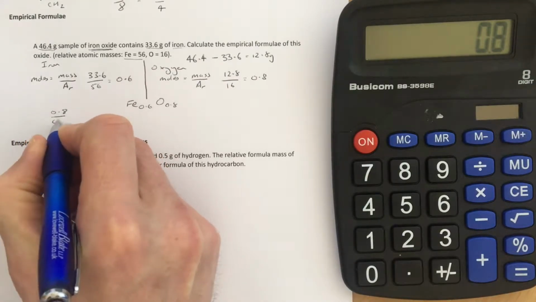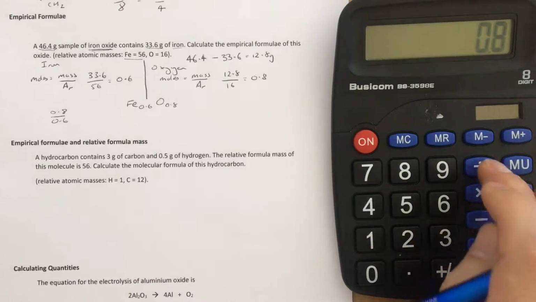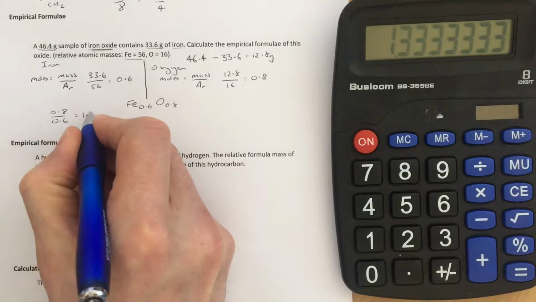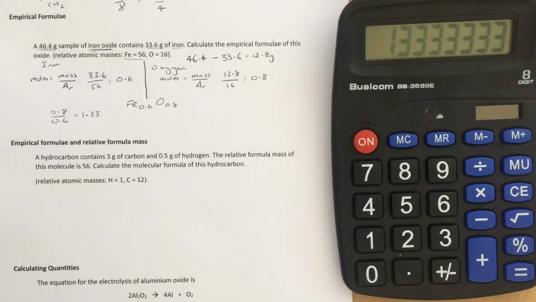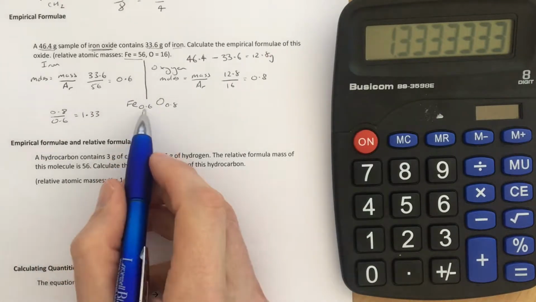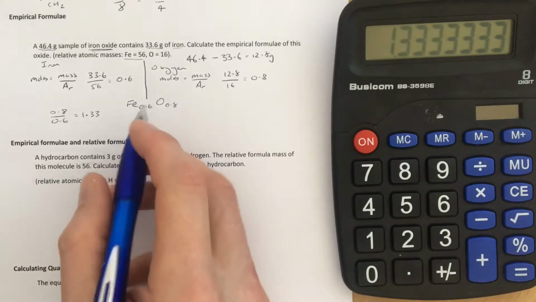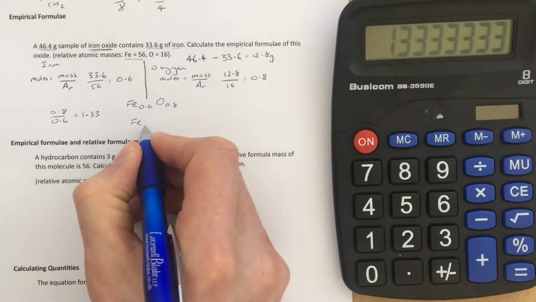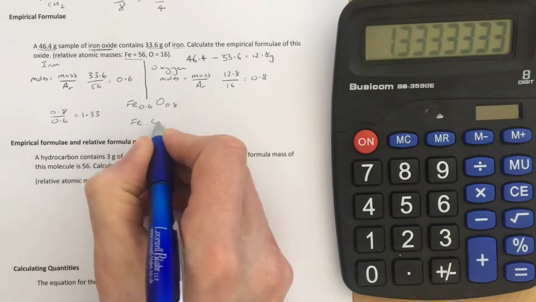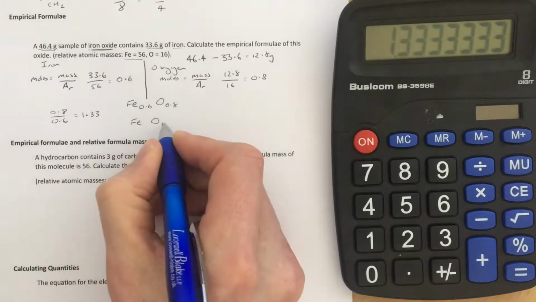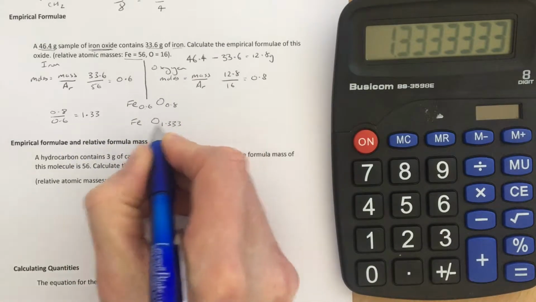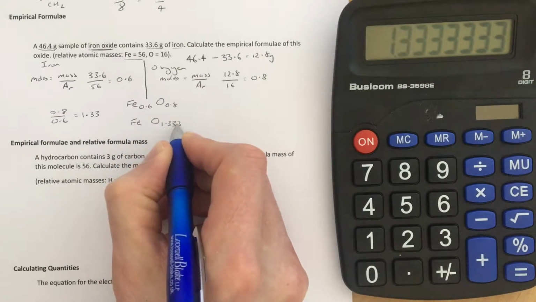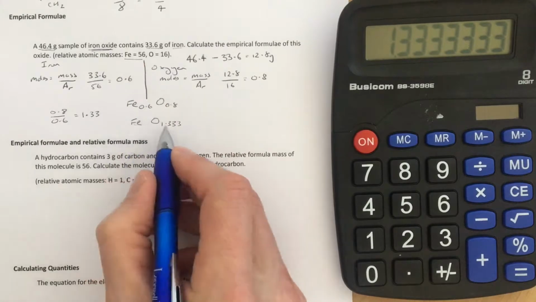So 0.8 divided by 0.6. Let's do that. Equals 1.33. Okay, so that tells us this was a smaller number. So what we've done is we've made that smaller number equal to 1. So that tells us it's Fe 1. I'm not going to write a 1 because remember, chemists are lazy, we never bother writing 1s. O 1.33. So there's, for every iron atom in this formula, there is 1.33 oxygen atoms. Okay. This is a bit closer to the empirical formula.